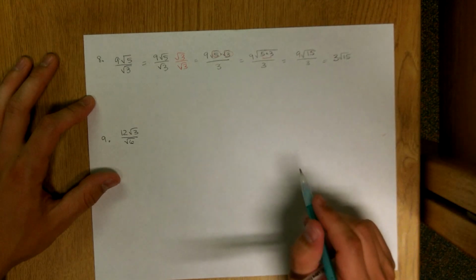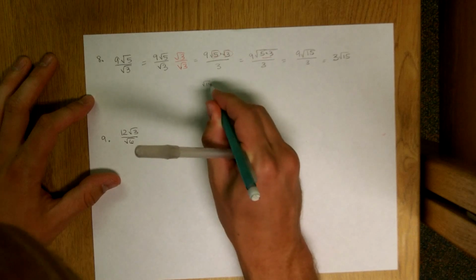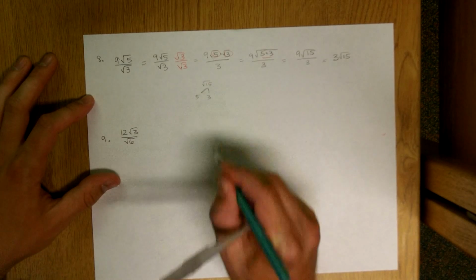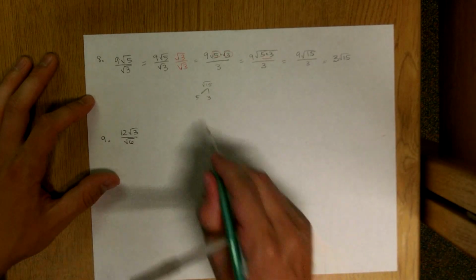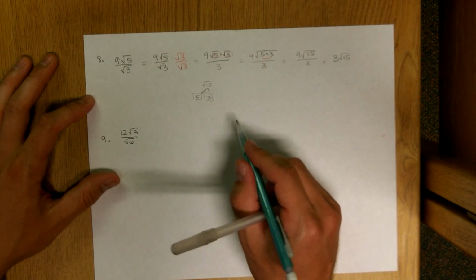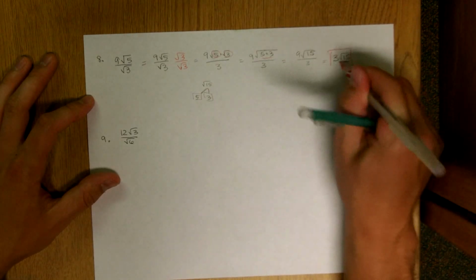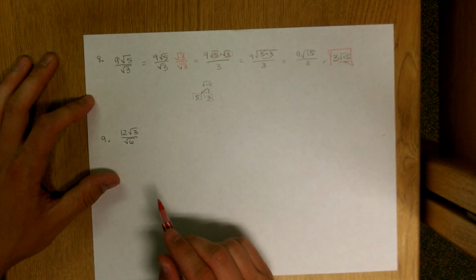And let's look at the square root of 15. Can we simplify that any further? Well, if we have the square root of 15, we can break it down into 5 and 3, and those are done. So I would just box them and put them underneath the same radical, but that's just going to come back out to 15. So 3 square roots of 15 is our answer for that, number 8.